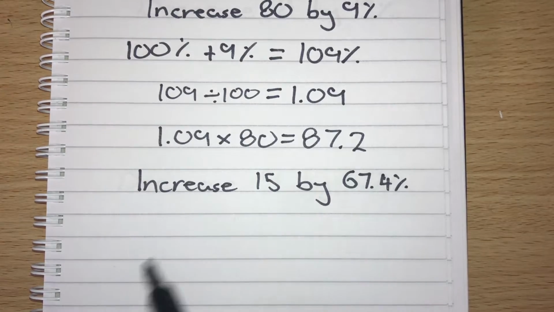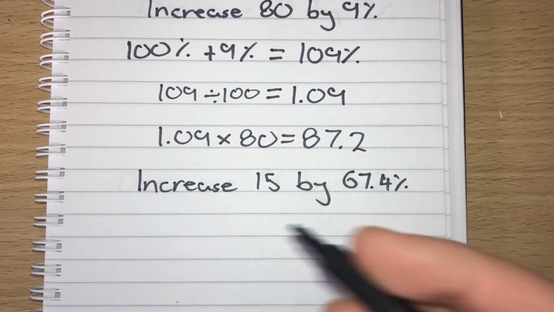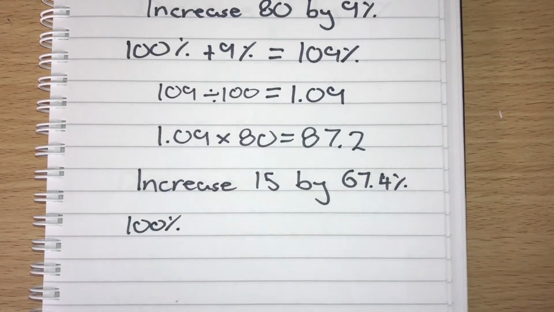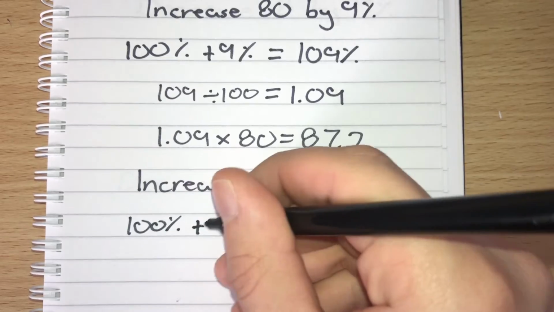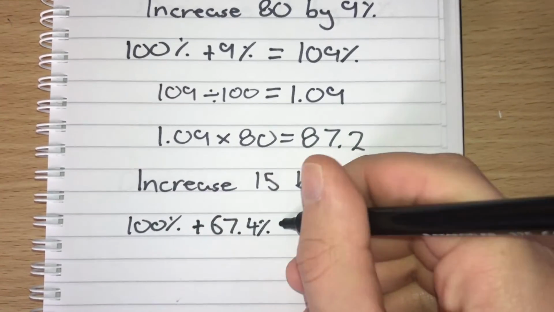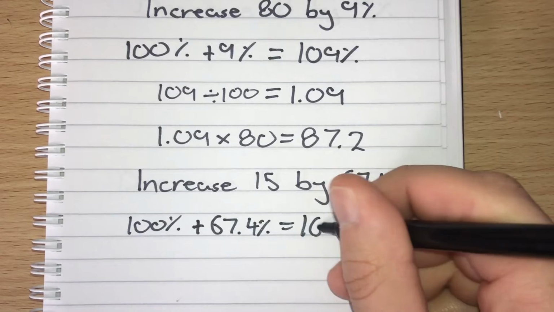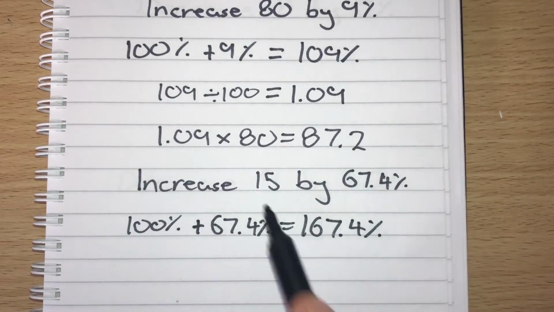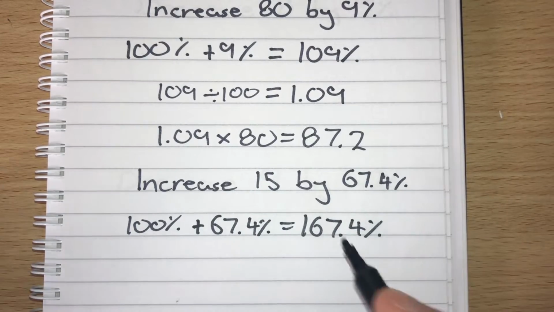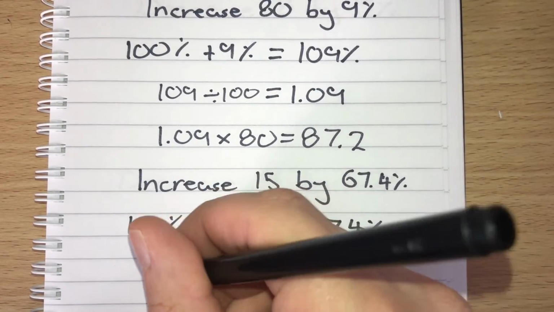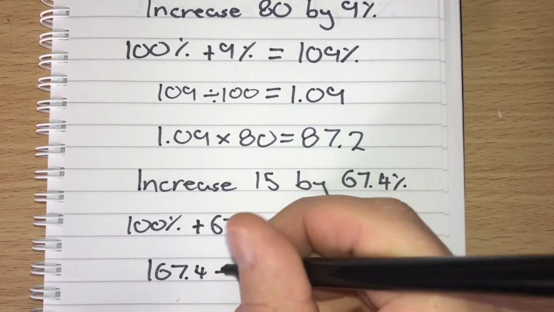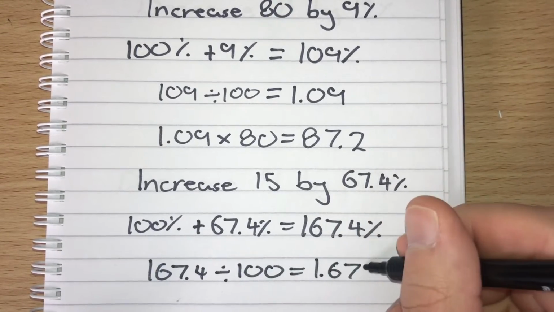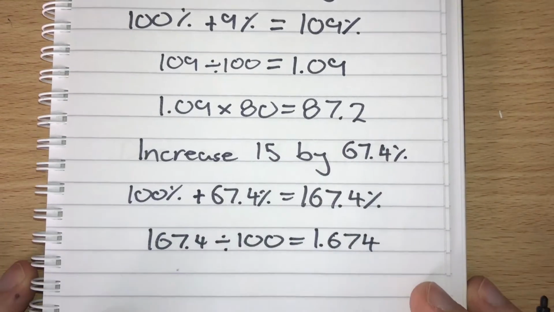So again, if we start off by thinking of our original amount of 15 as 100%, and we're increasing by 67.4%, so we're adding it on. If we do this addition, we're going to get 167.4%. So we're finding 167.4% of 15. Again, we can get our multiplier by dividing this by 100. So 167.4 divided by 100 is going to give us 1.674. Now we've got our multiplier.